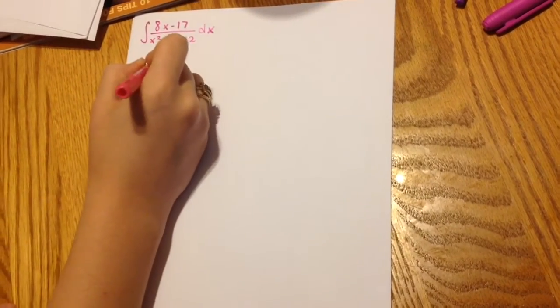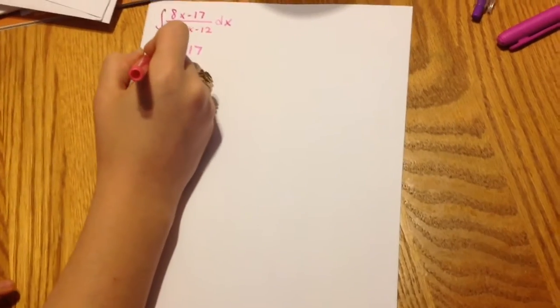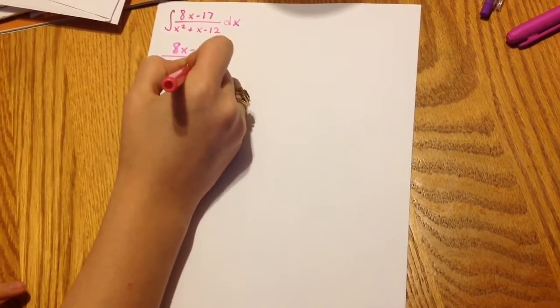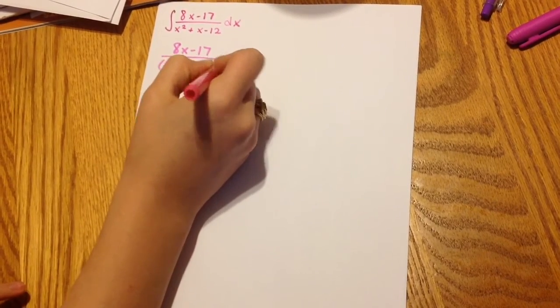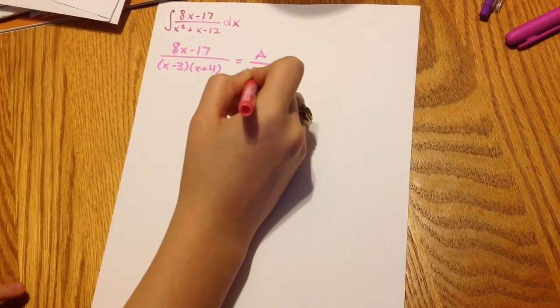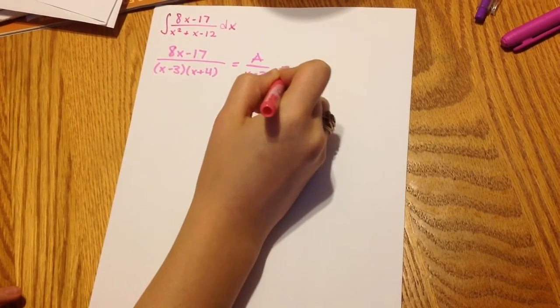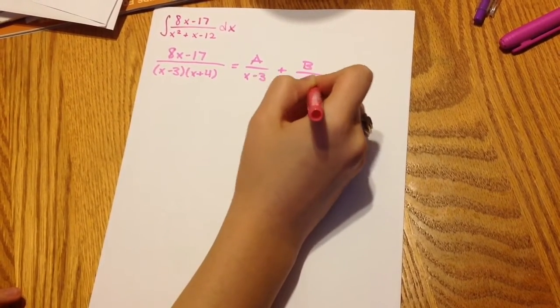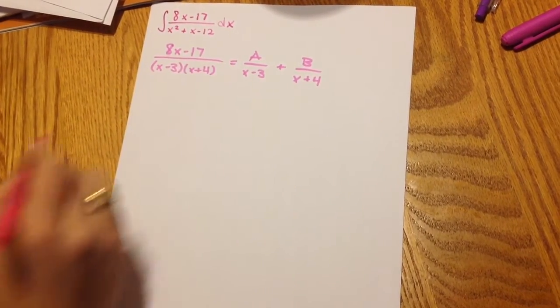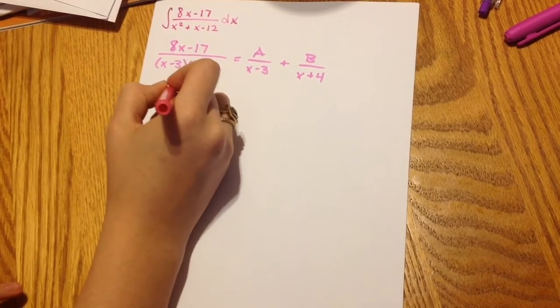Now let's move on to another sample problem. We have the integral of 8x minus 17 over x squared plus x minus 12 dx. We factor the denominator and then set it equal to A over the first binomial plus B over the second binomial. And just like before, in the next 3 steps, our goal is to find A and B.